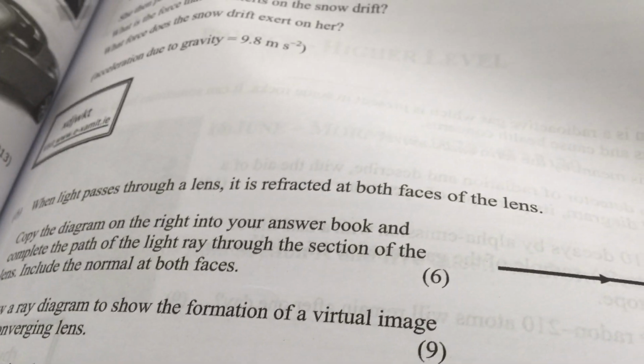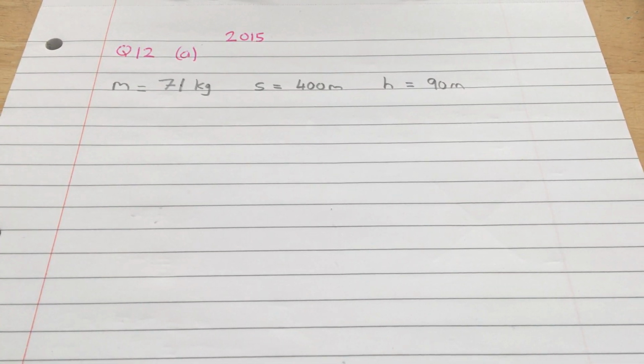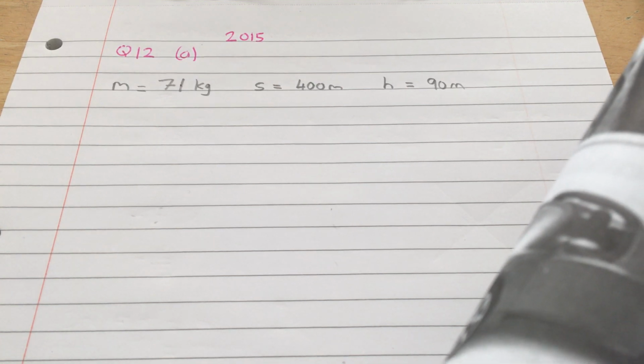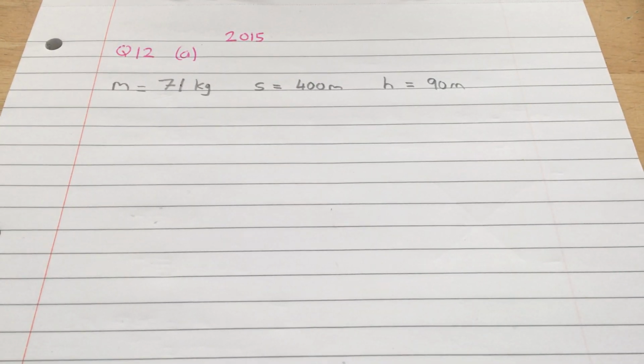The 2015 question 12, mechanics. We have a downhill skier. State Newton's second law of motion. So that's very straightforward. Newton's second law of motion is that force is proportional to the rate of change of momentum, or force equals mass times acceleration.